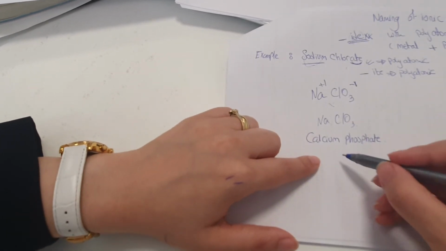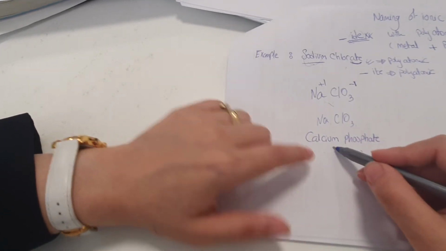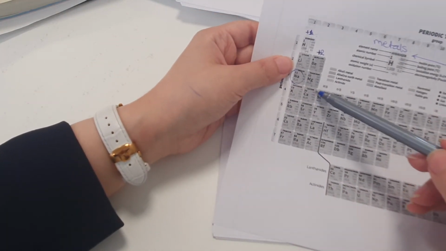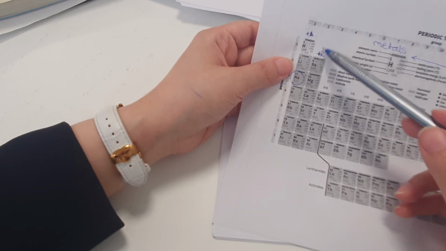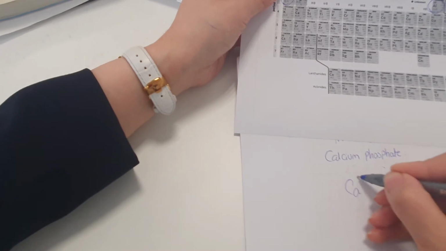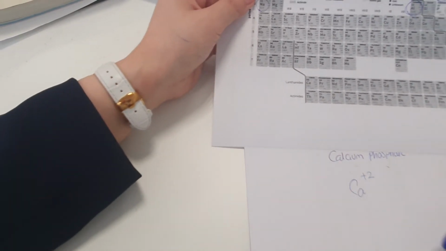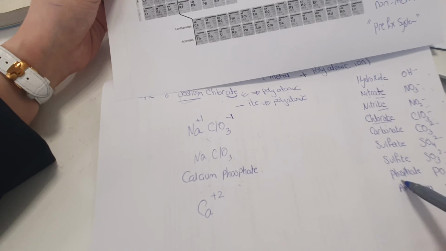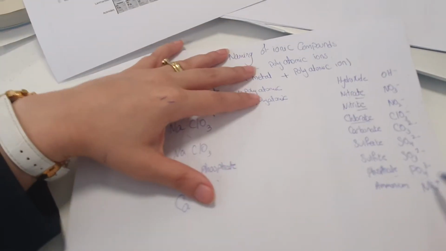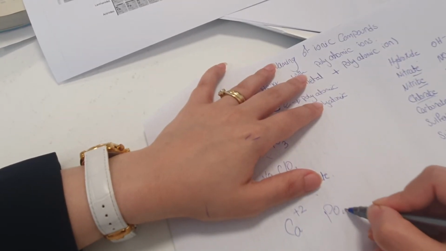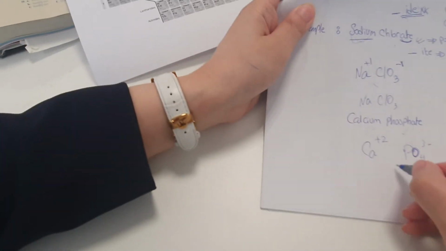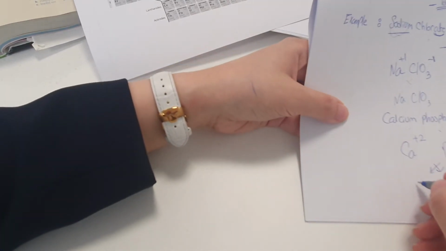But let's see the other case. We have calcium phosphate. Calcium, where's calcium? Here. Ca, and it exists in which group? Second group, so +2. So calcium, Ca +2. Phosphate, where is phosphate? Here. PO4 3 minus. What will you do next? Crisscross.